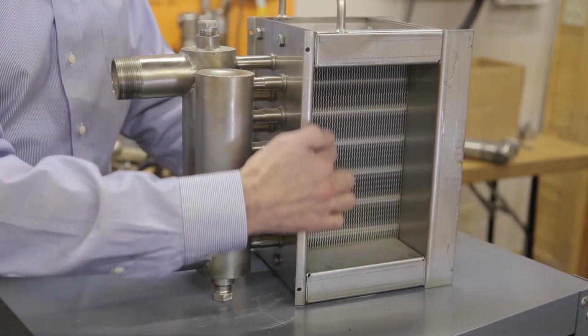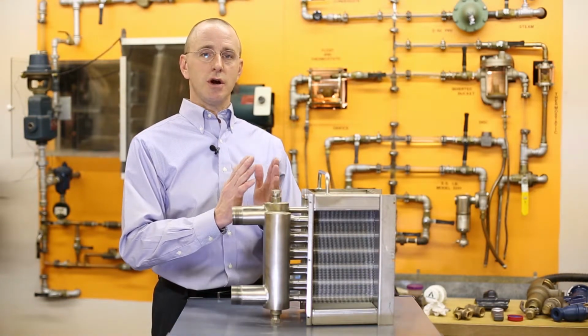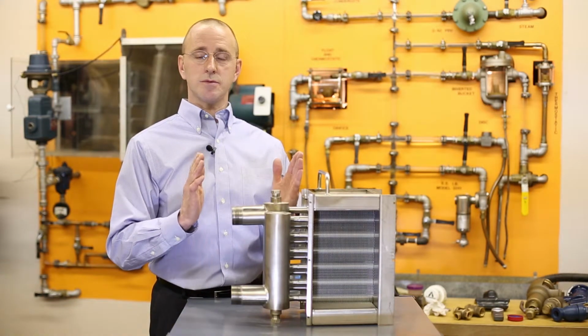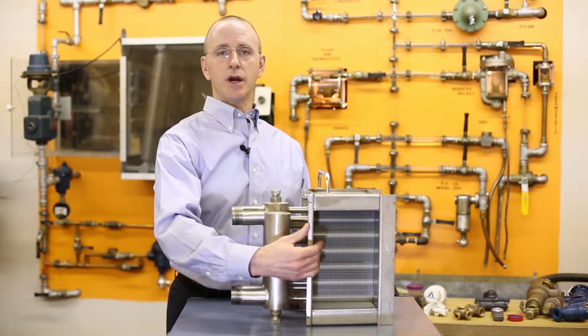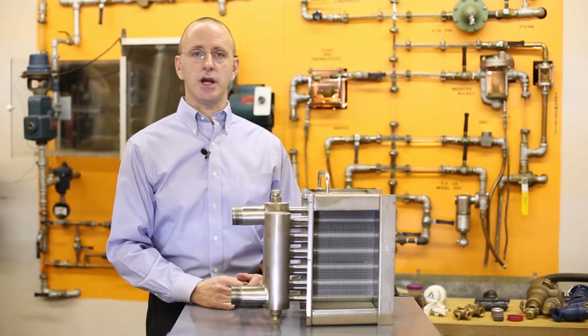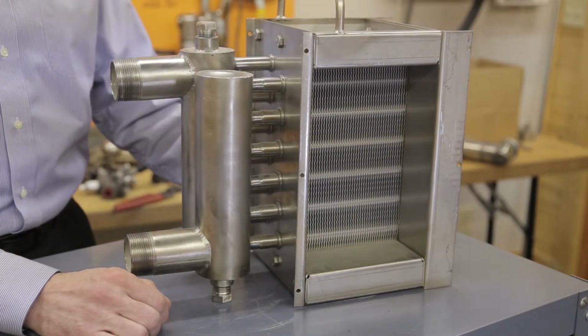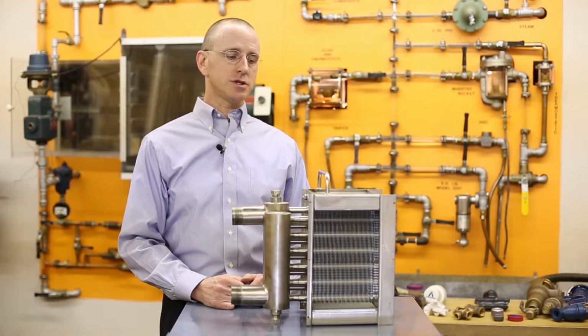On the finned side, we can offer fin spacing from 4 to the inch all the way to 14 to the inch, and sometimes all the way up to 20 fins to the inch. We offer many different fin corrugations to suit your heat transfer needs. We offer many different fin and tube materials to suit your needs.